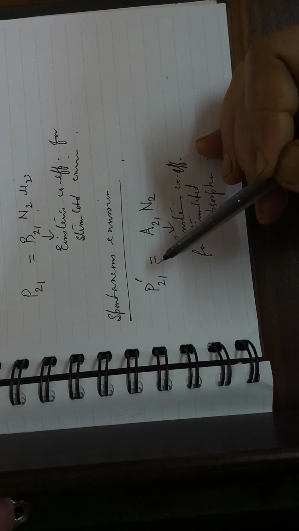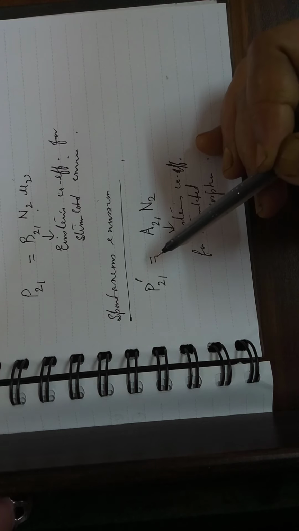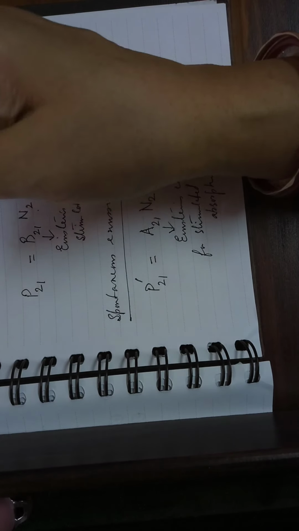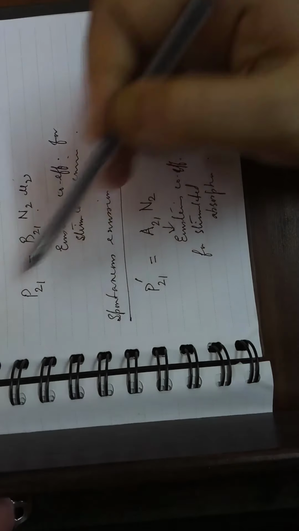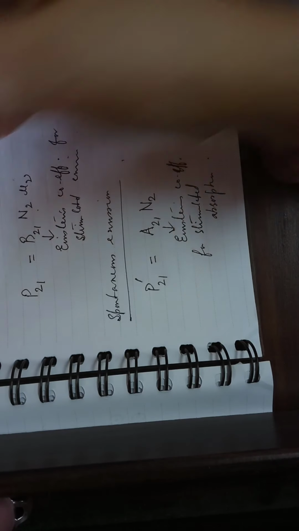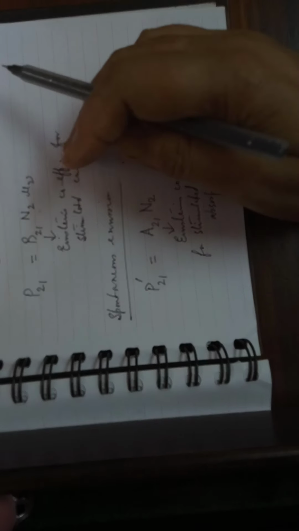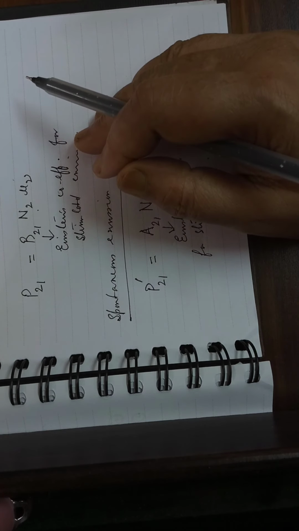Let us start our next video with this discussion, that is, what happens at thermal equilibrium. At thermal equilibrium, obviously the amount that is absorbed should be equal to the amount emitted. So the absorption coefficient should be equal to the sum of the emission coefficients. Let's stop over here for this video.